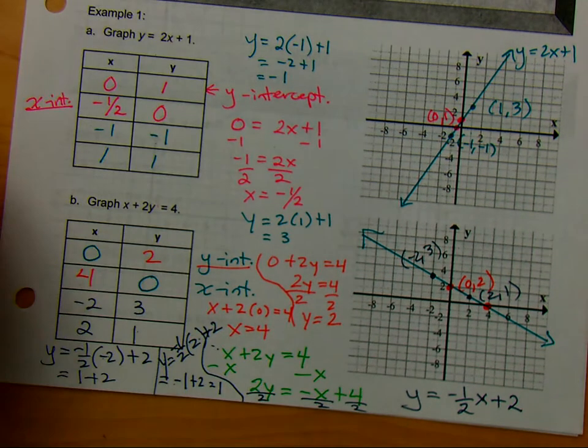It's very controversial, the calculator, in other words, right? And a lot of math teachers don't like students to use it because we want to see that you can graph by hand as well. But I'm asking you just to get familiar with the technology so that you can graph it both ways.